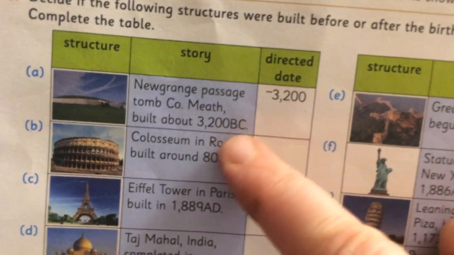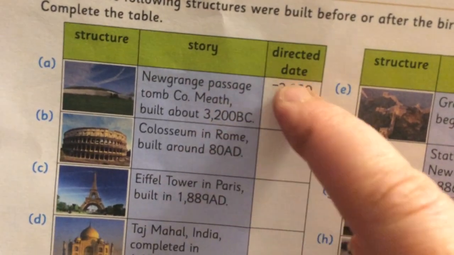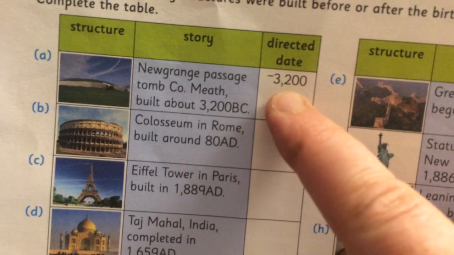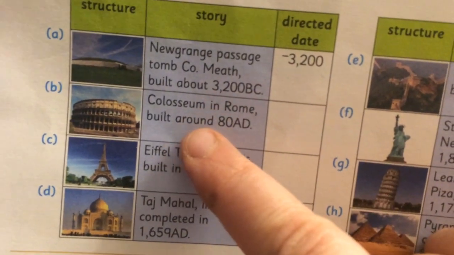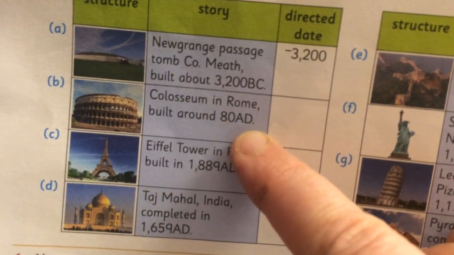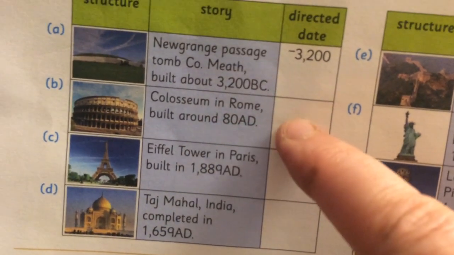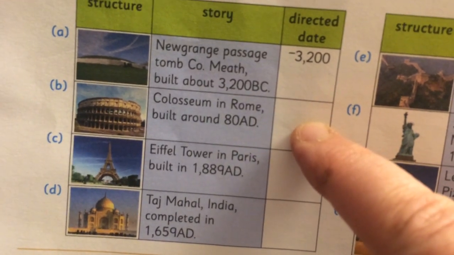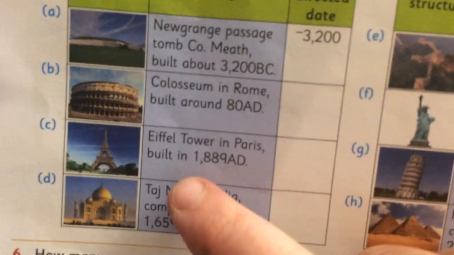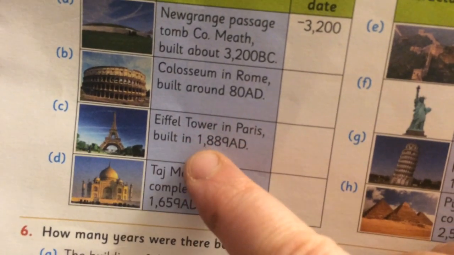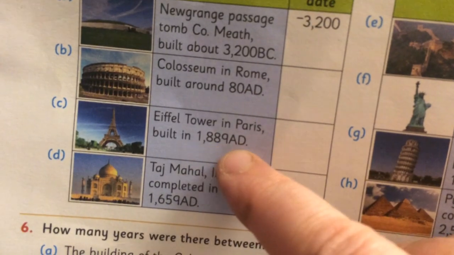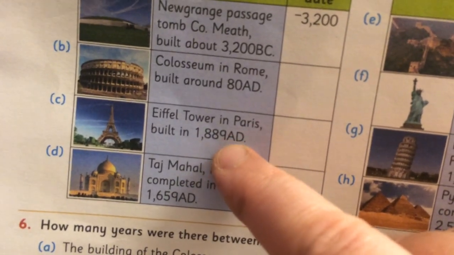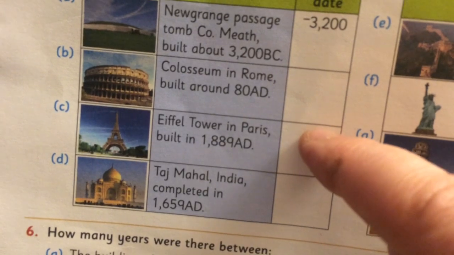So let's have a look. If it's 3,200 years BC, it's minus 3,200. Colosseum in Rome, built around 80 AD, so Anno Domini, after Christ. So that's plus 80. All right. And I'm going to give you one more. The Eiffel Tower in Paris, built in 1889 AD, which is Anno Domini, which is plus, so plus 1889. All right, work that out as well, guys.